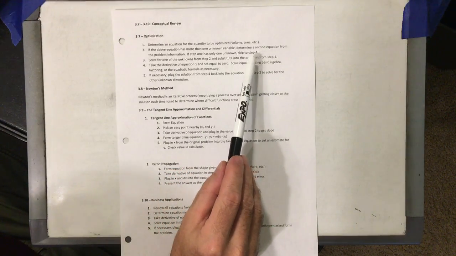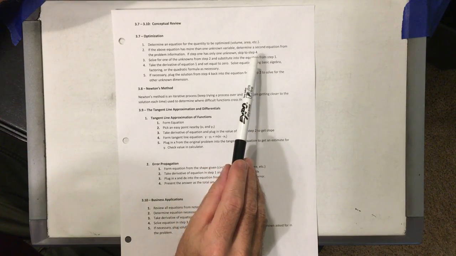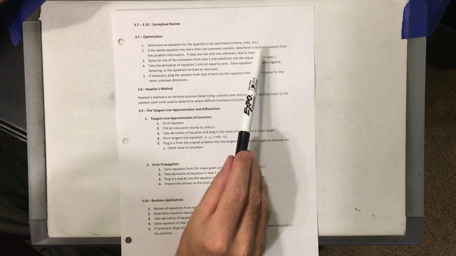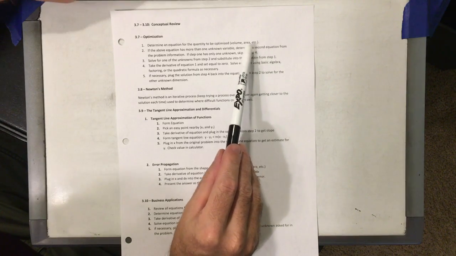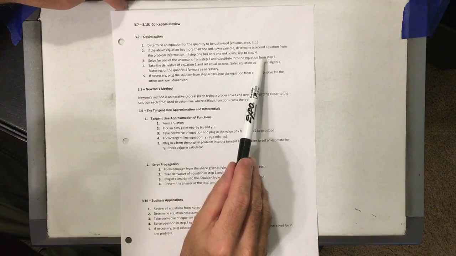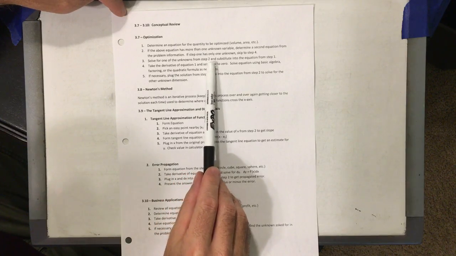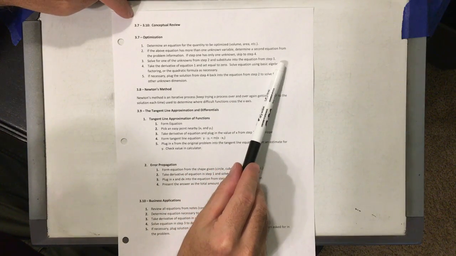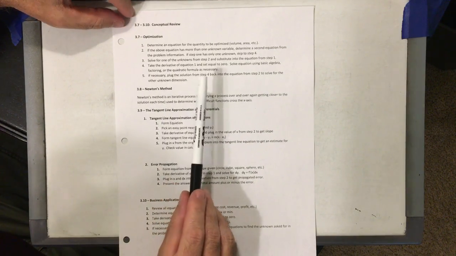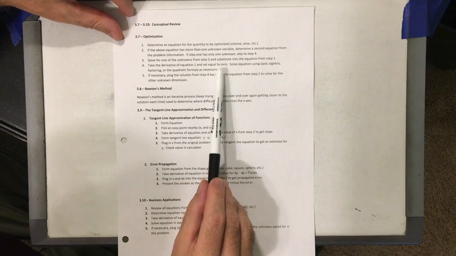So again, we had an equation for volume, and maybe we had an equation for radius or something like that, or surface area. A lot of times it was surface area. So we had two equations. We had to solve and substitute. Okay, so we solve for one of the unknowns from step 2 and substitute into the equation from step 1. Take the derivative. So we're still in the derivative chapter. So you've got to take the derivative and set it equal to 0.